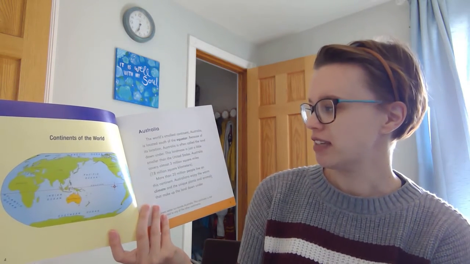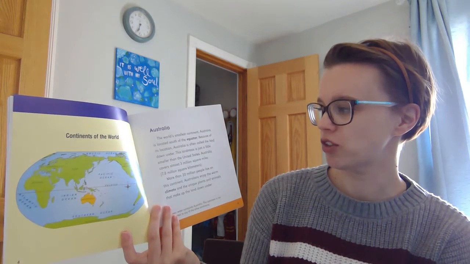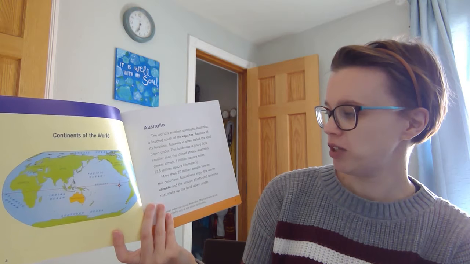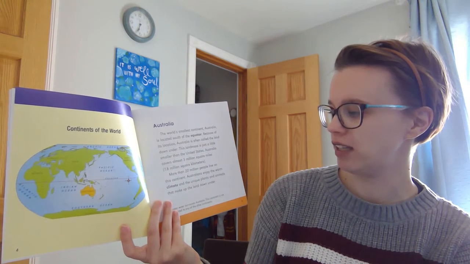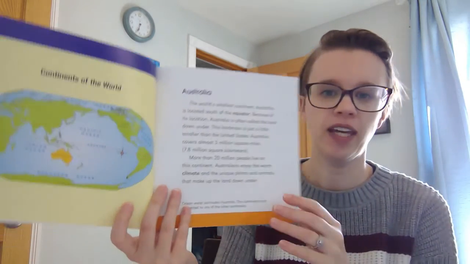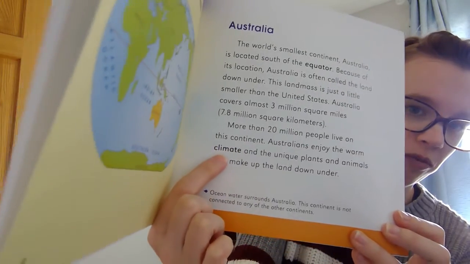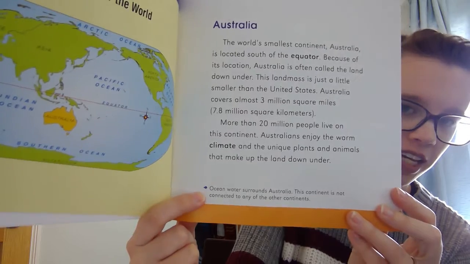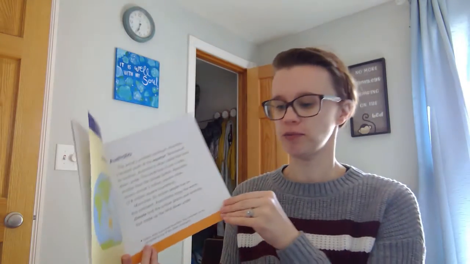This land mass is just a little smaller than the United States. Australia covers almost 3 million square miles. More than 20 million people live on this continent. Australians enjoy the warm climate and the unique plants and animals that make up the land down under. Now you notice on here we have a bolded word, a text feature we've talked about in the past, and then we have a caption for the map on the bottom of the page there.